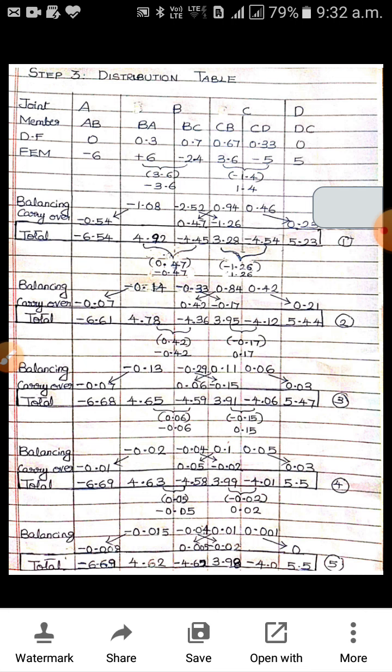Again you write the fixed end moments. We got that in step 1, you know all the formulas, same step as for the slope deflection method. So write all the values. Be careful to write the values with the sign. So minus 6, plus 6, minus 2.4, plus 3.6, minus 5 and plus 5.